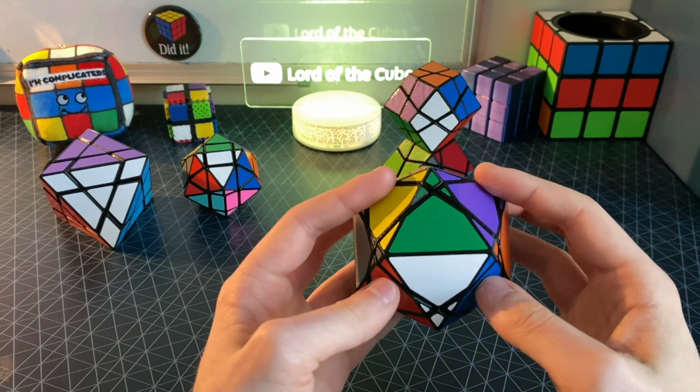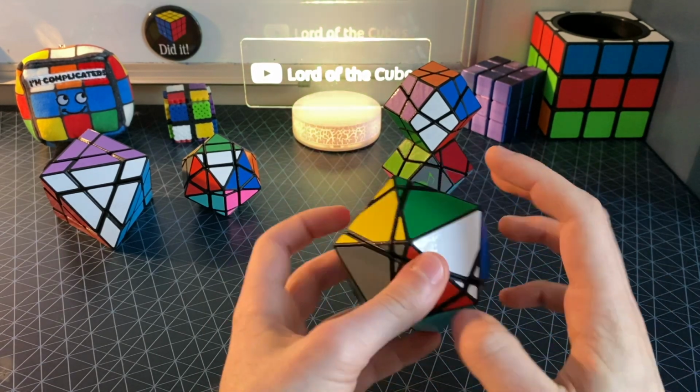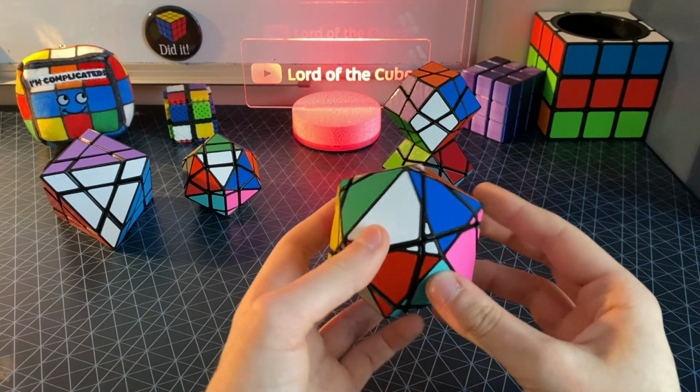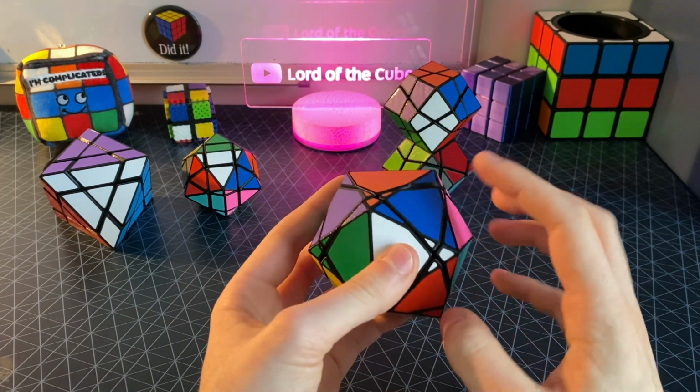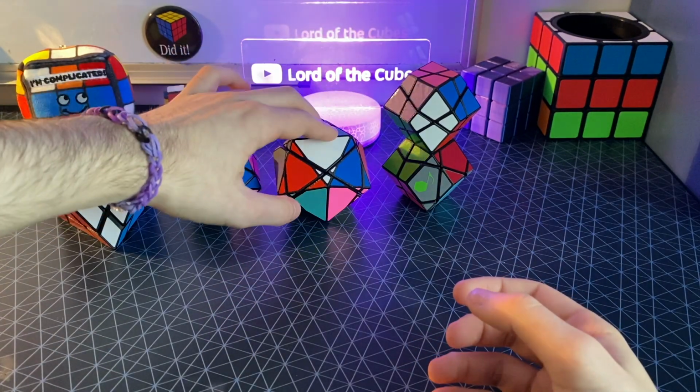You could think of these 8 faces here as the faces of a 2x2 FTO, and these are truncations of it for these other 12, so that's one way to think about it. The only thing that changes about the solve is that these pieces now have orientation as well. So I'll put that down with the other icosahedron.